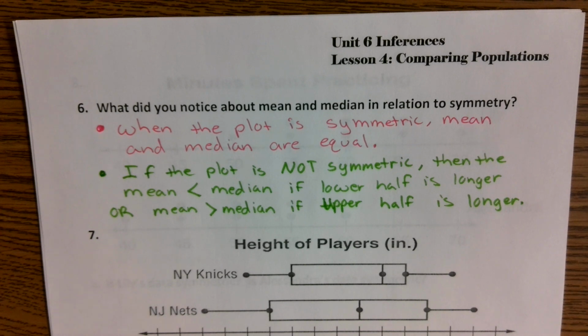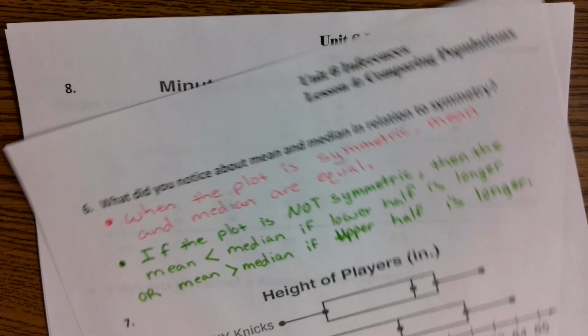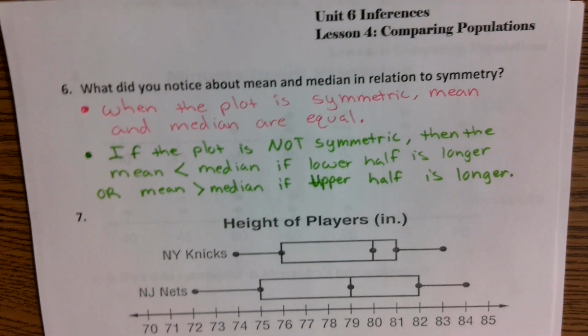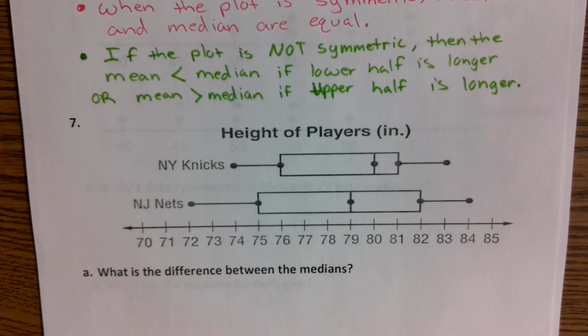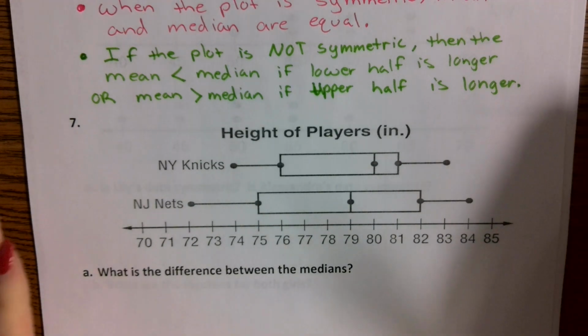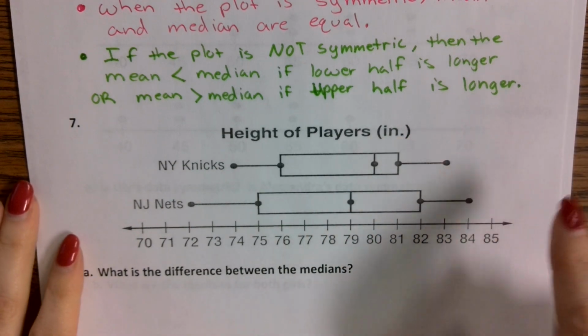Okay, let's take a look at a few things that we want to do some comparisons on. So if we've got two different populations of heights, two different sports teams, the New York Knicks and the New Jersey Nets, we're going to compare the heights in inches of the players.